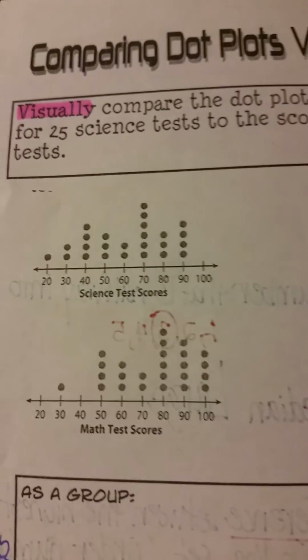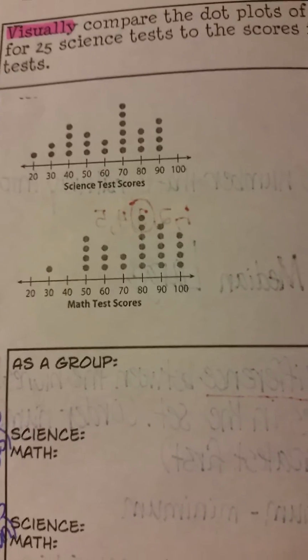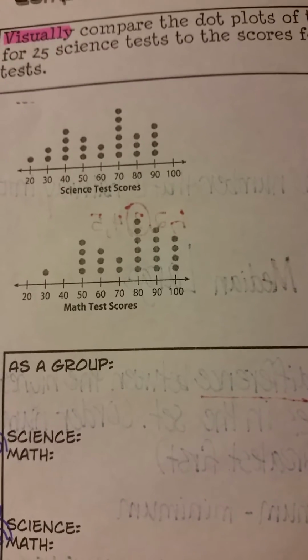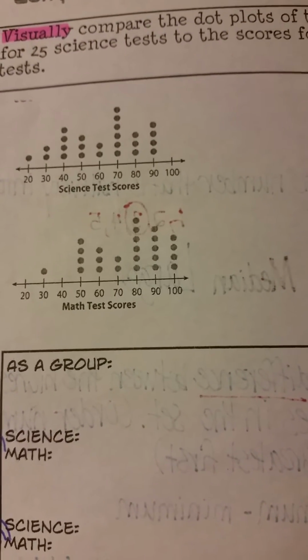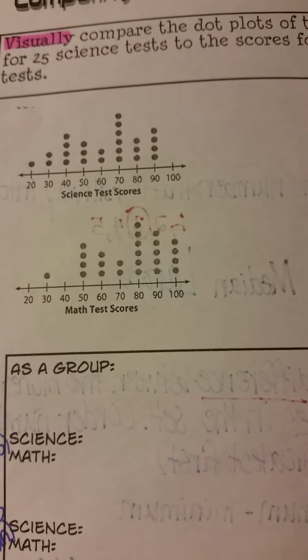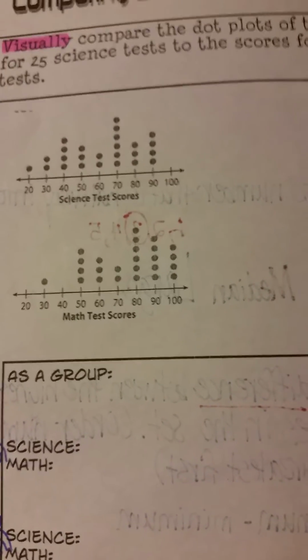Okay, so now we're going to visually, we looked at it. So now as a group, what can we conclude about these two dot plots? Okay, so I'm going to pause here and I want you to talk with your partner really fast about what do you notice about these two dot plots and compare the data in those two.